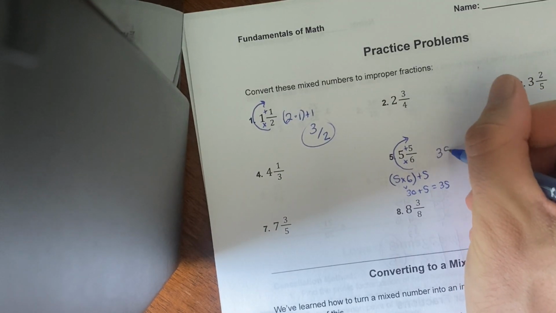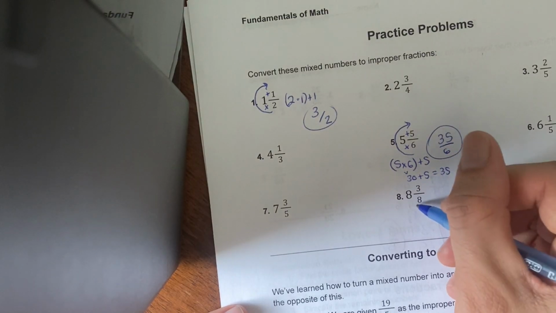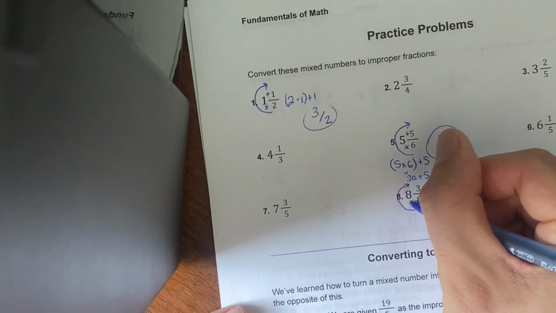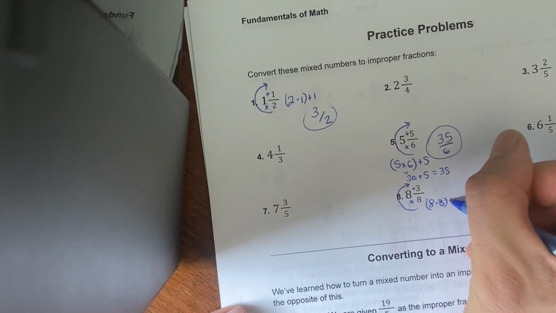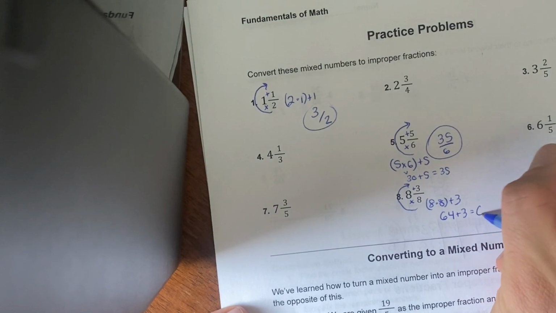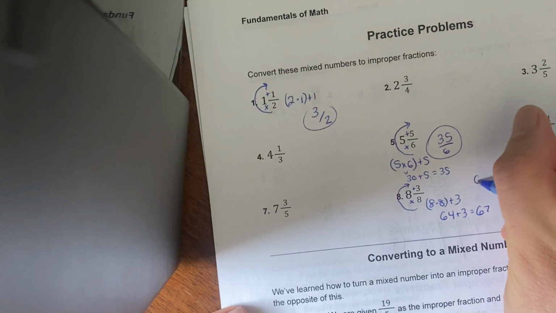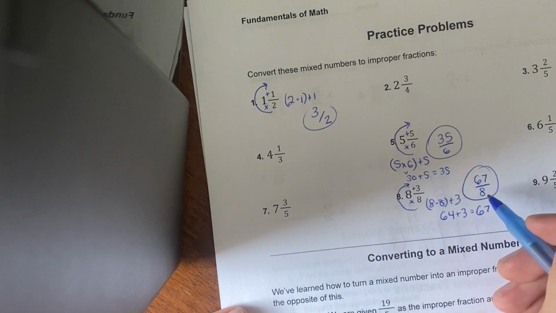So this would be 35 over 6. Right down here, we're going clockwise, multiply, then we add. So we have 8 times 8 plus 3. 8 times 8 is 64 plus 3 equals 67. So that gets us 67 over 8. And I'm using the same denominator.